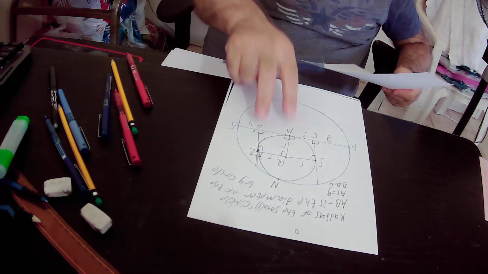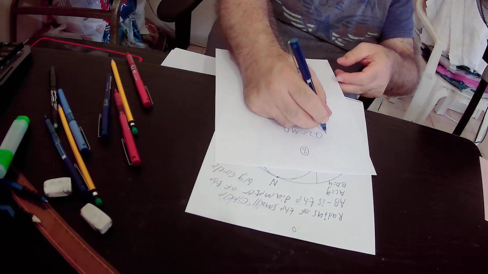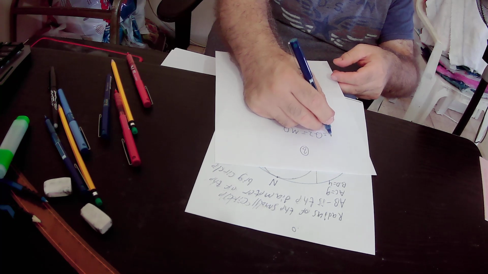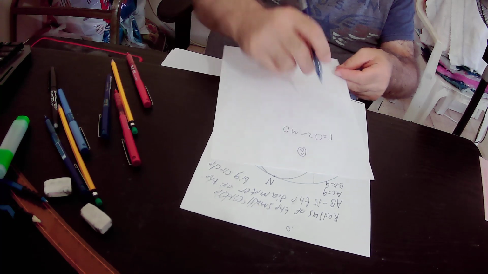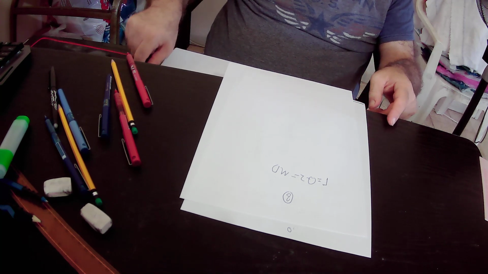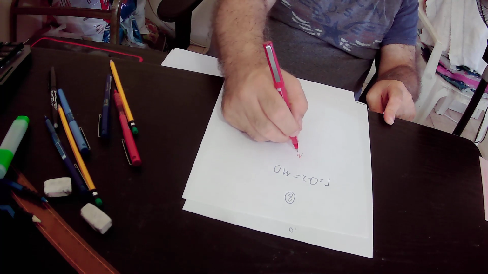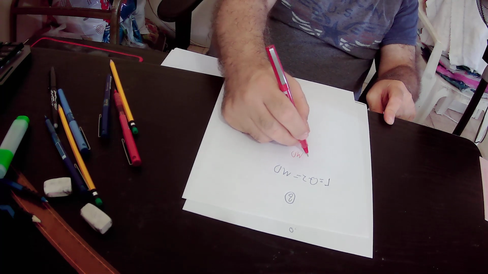But we know that QZ is the radius of the circle. So we can write here that QZ equals small r, that is the radius of the small circle. So we can derive from this equality that MD equals R.